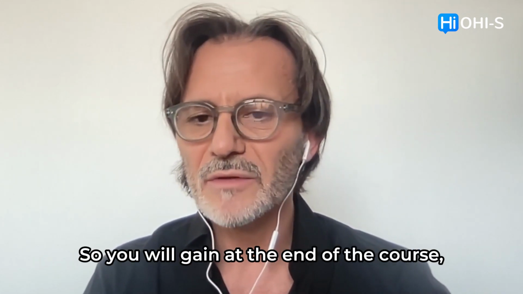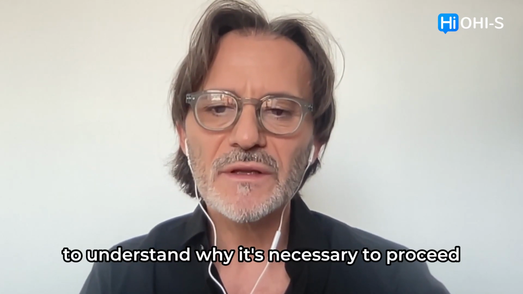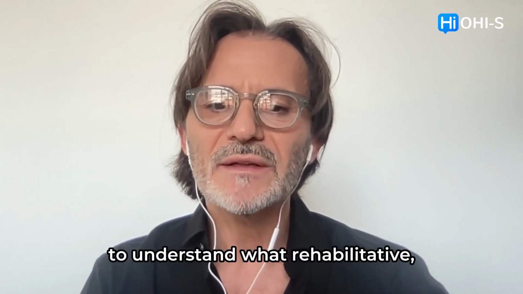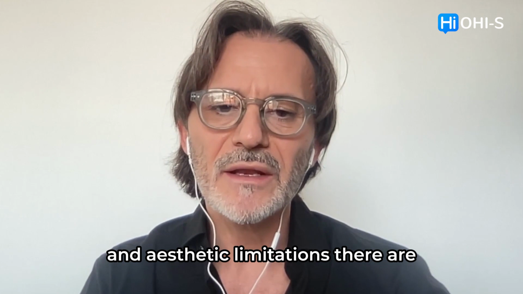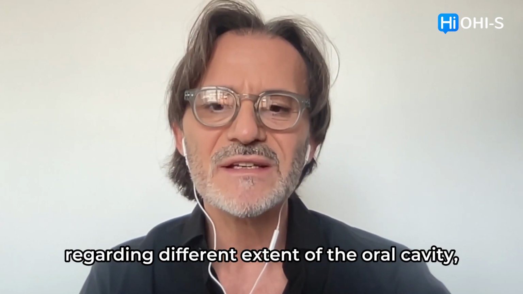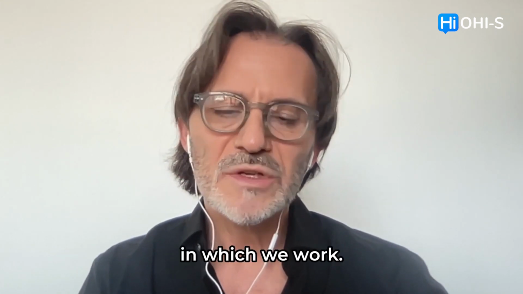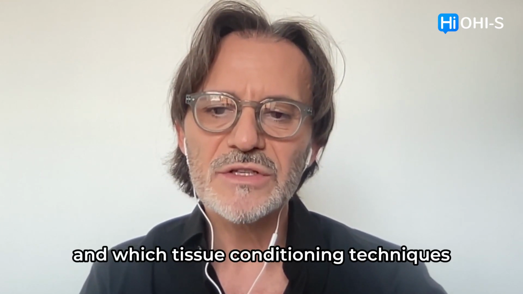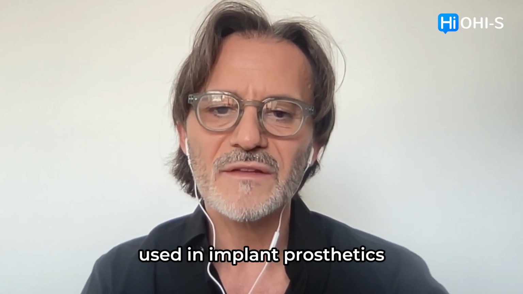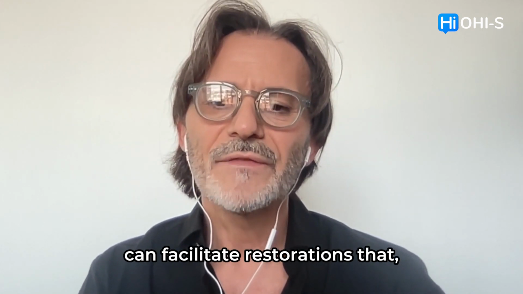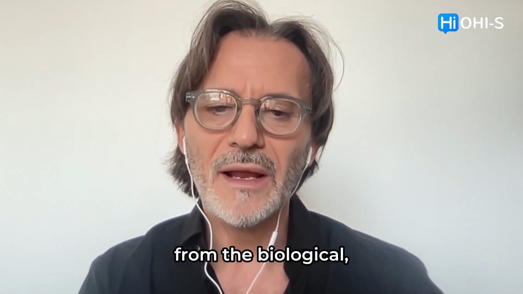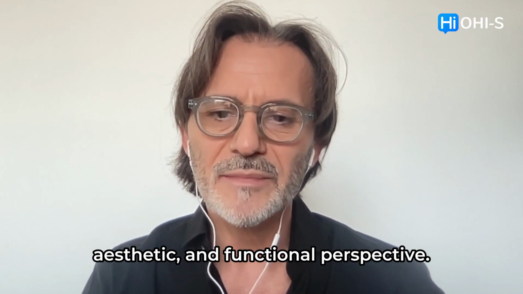So you will gain, at the end of the course, an understanding of why it's necessary to proceed on the basis of current evidence-based knowledge, what rehabilitative and aesthetic limitations there are in implant prosthetics regarding the different sextants of the oral cavity in which we work, and which materials and tissue conditioning techniques used in implant prosthetics can facilitate restorations that hopefully are well integrated from the biological, aesthetic, and functional perspective.